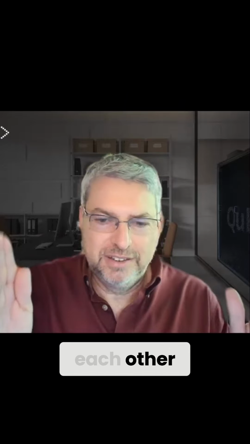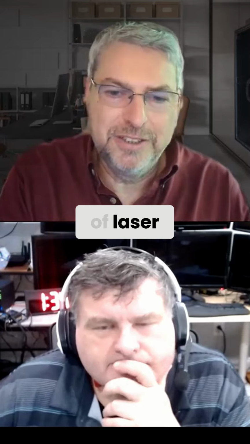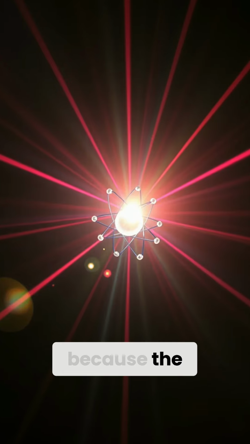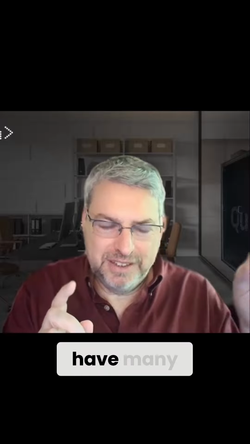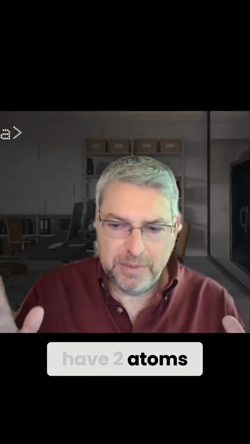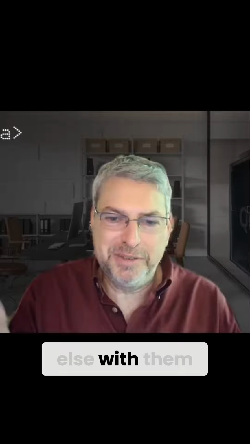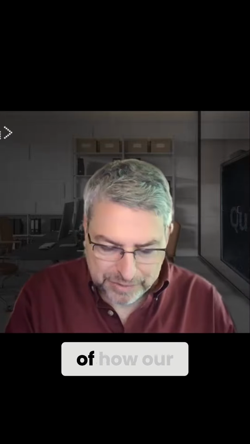Now, these atoms, if they are far away from each other, they're indifferent. If they're close together and you shine a different laser on them from a different direction, or a different type of laser, then they can interact, they can entangle. That's how you do the quantum calculation. Because the atoms like to be in the center of the beam, when you move the beam, the atoms move with it. So imagine that I have many atoms, each trapped in a beam. I'm simplifying it a little bit, but if you want to have two atoms interact, you just move their beams over, get them to do something, and then you can do something else with them. That's the essence of how our computer works.